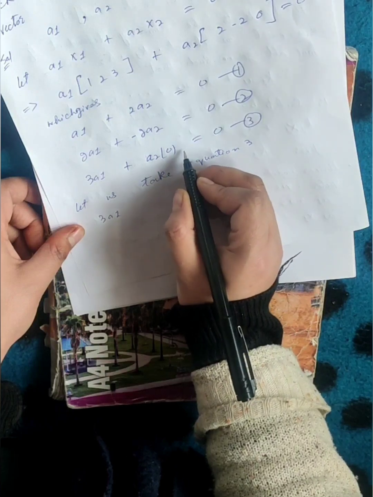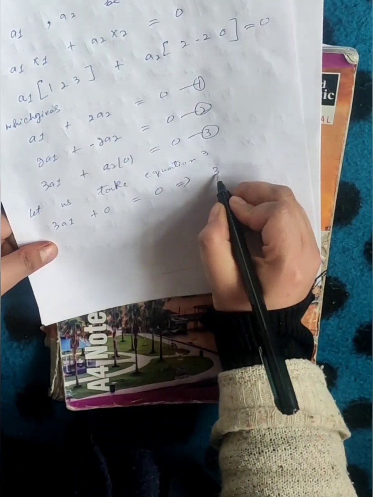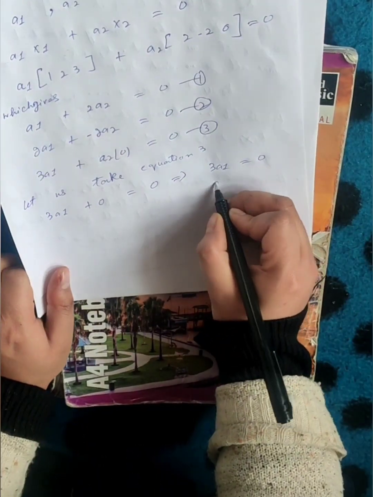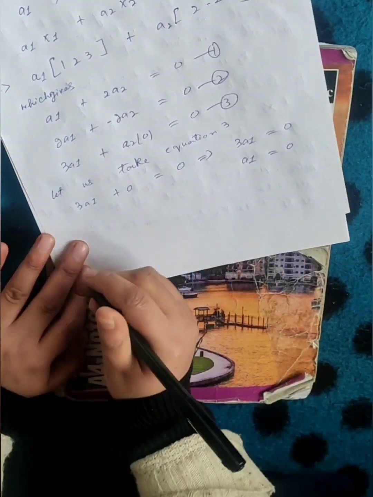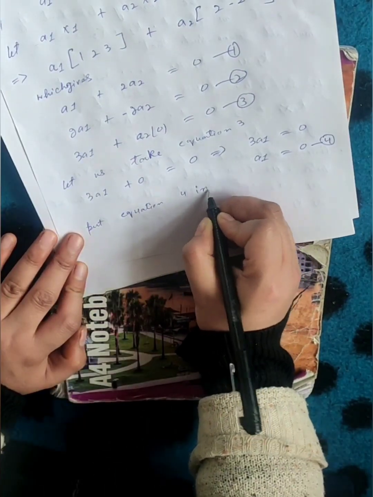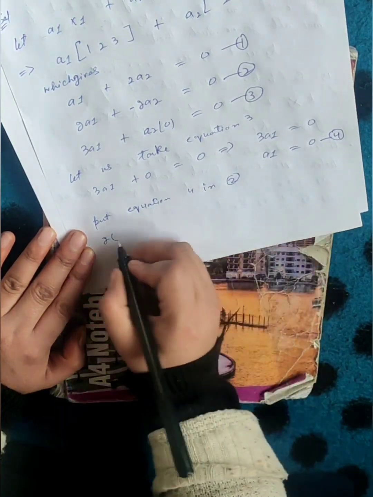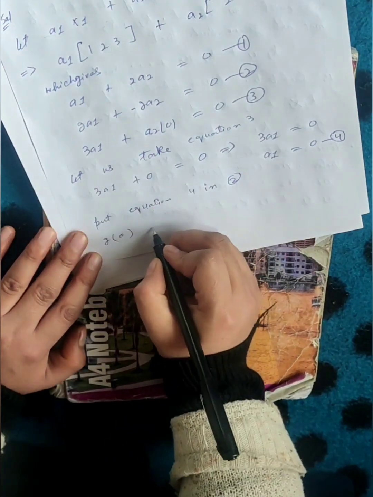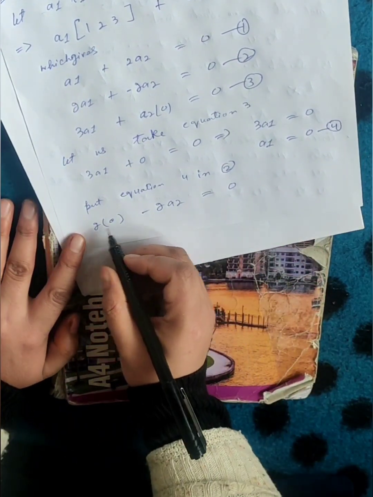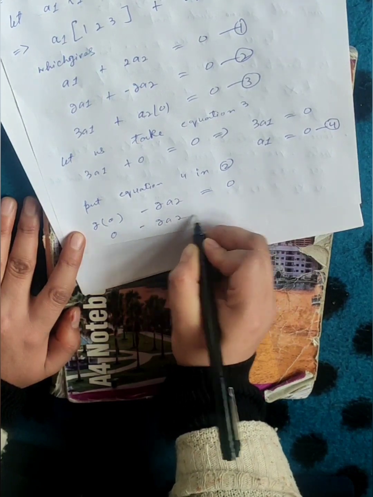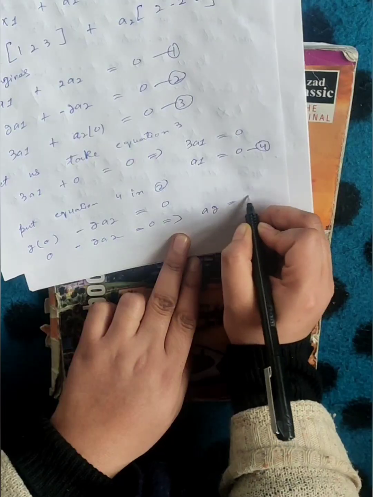3a1, a2 multiplied by 0 is 0, plus 0 is equal to 0, which implies 3a1 is equal to 0, a1 is equal to 0. Now put a1 is equal to 0 in equation second. 2 multiplied by a1 is 0, plus minus 2a2 is equal to 0. 2 multiplied by 0 is 0, minus 2a2 is equal to 0, which implies a2 is equal to 0.